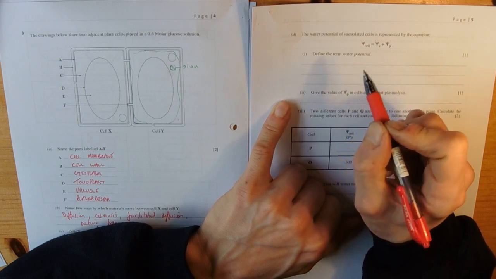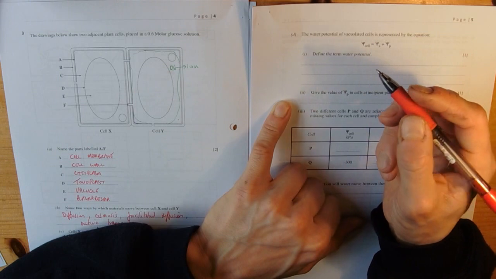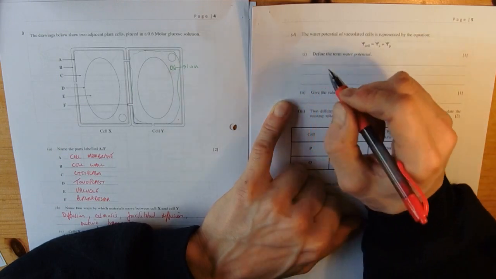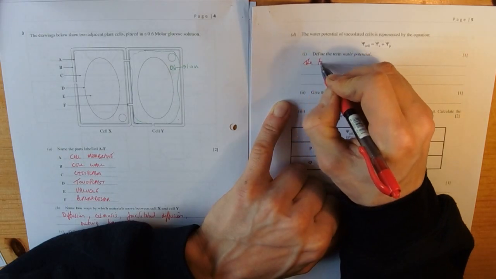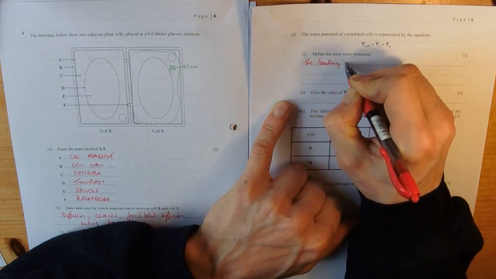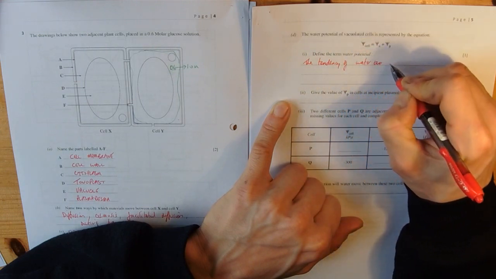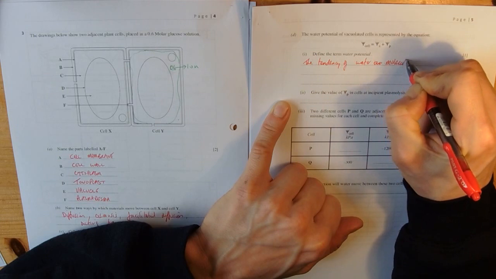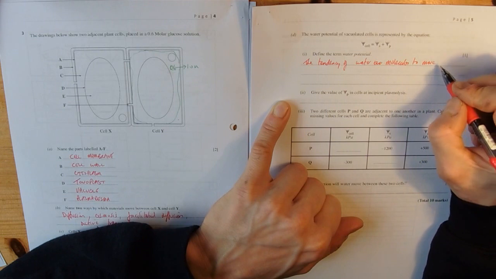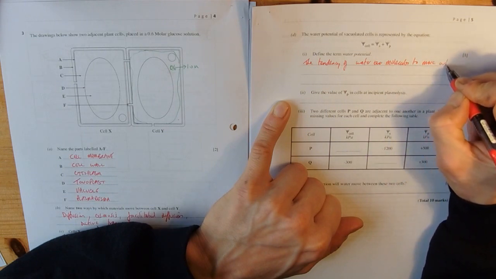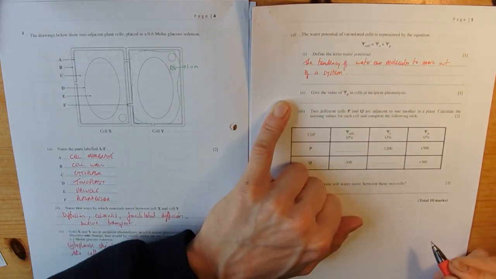Water potential is the kind of potential water to actually move out of a system, or water molecules to move. So that's the kind of simplest definition. So, the tendency of water molecules to leave or move out of a system.